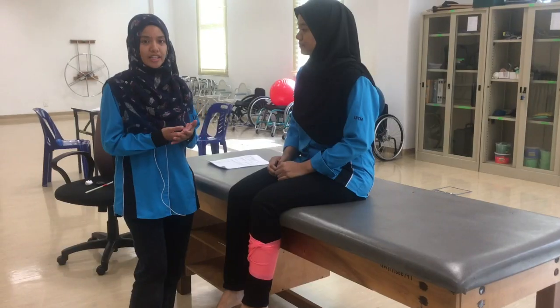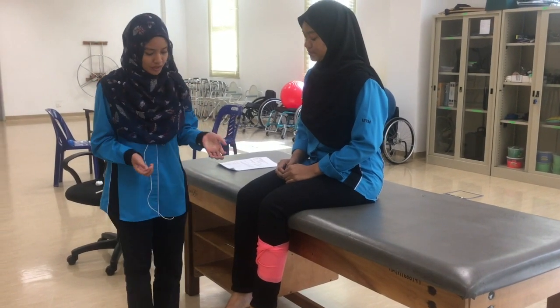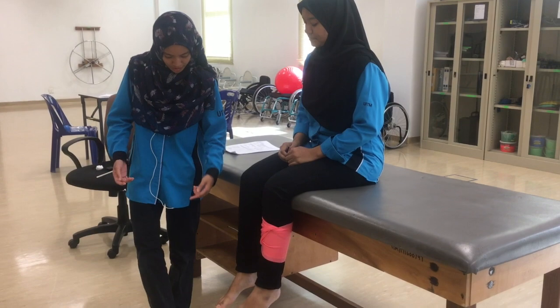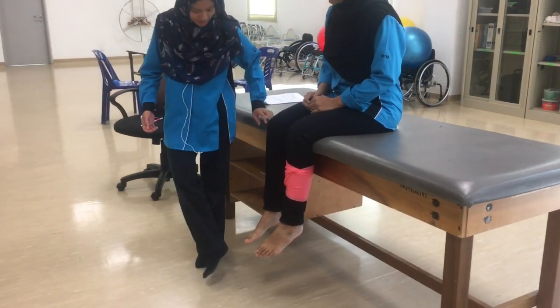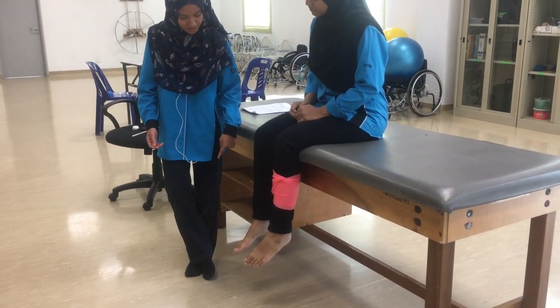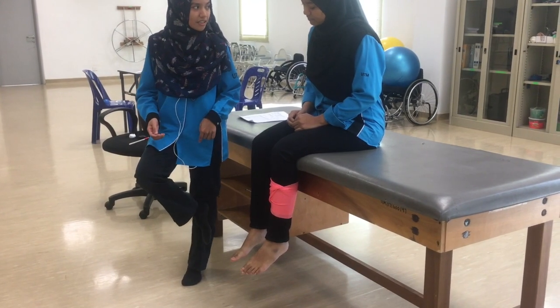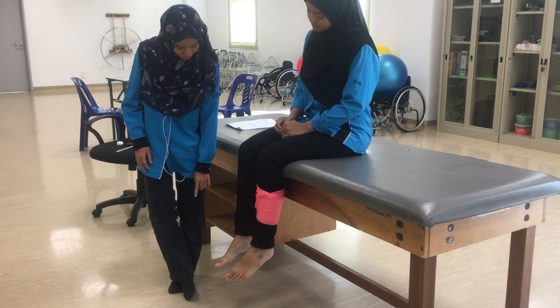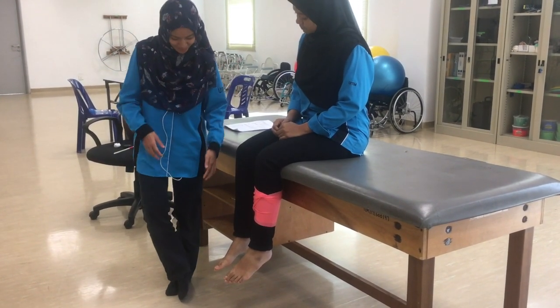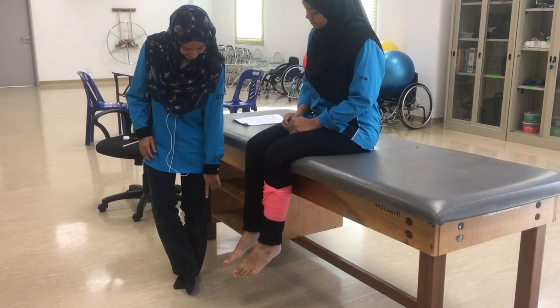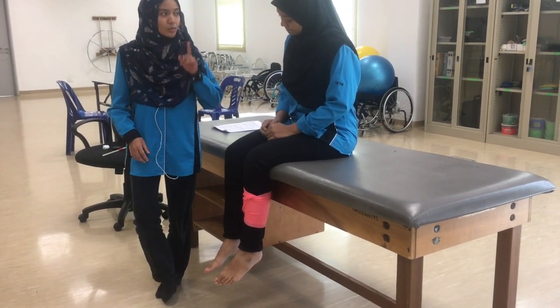Okay. Good. Coordination component, what we want them to do is we're going to ask them to, with your heel, touch your ankle and move all the way up to your knees 5 times. So I'm going to explain first. So ankle to knee to ankle is one movement.